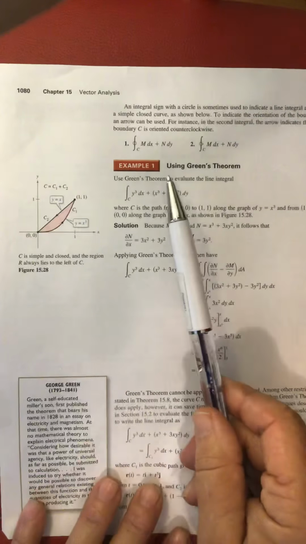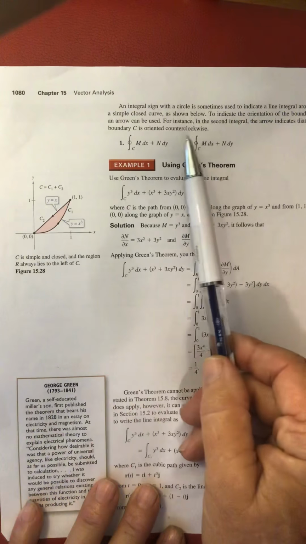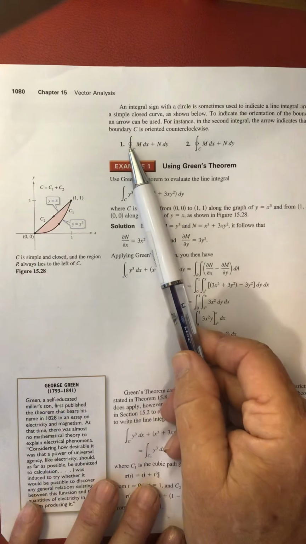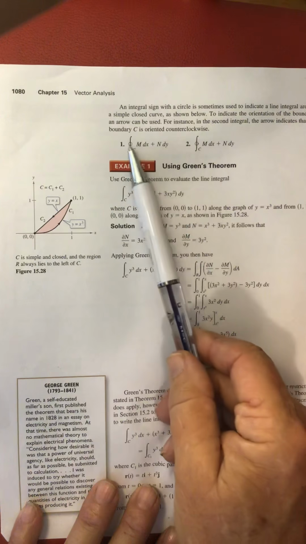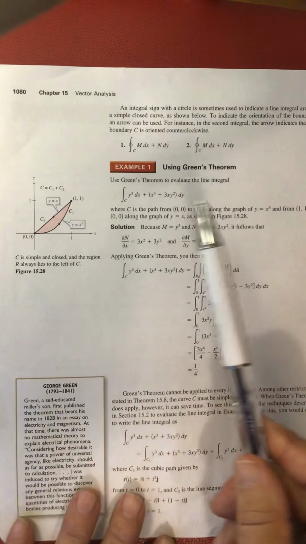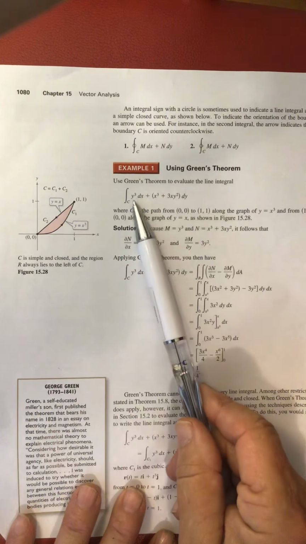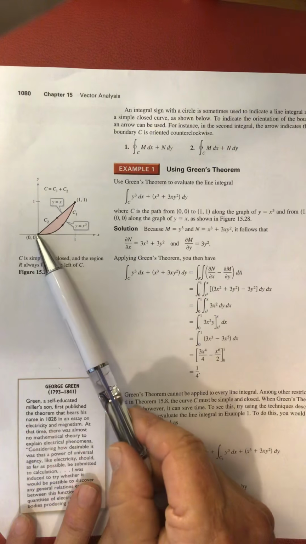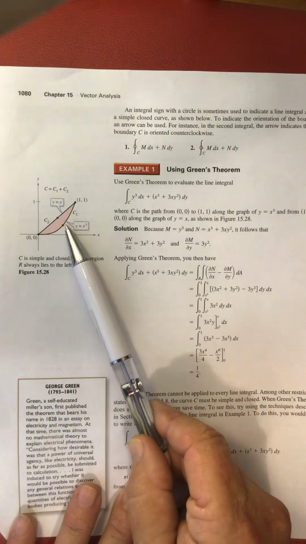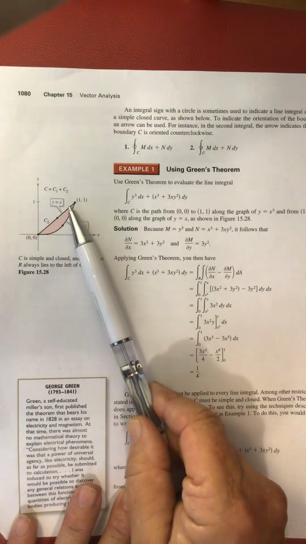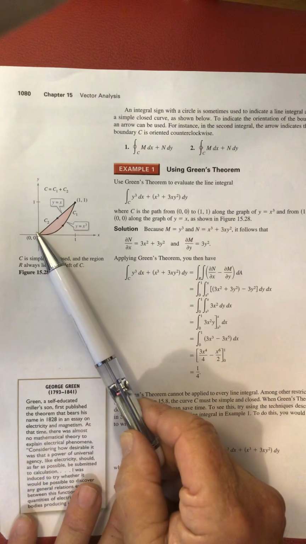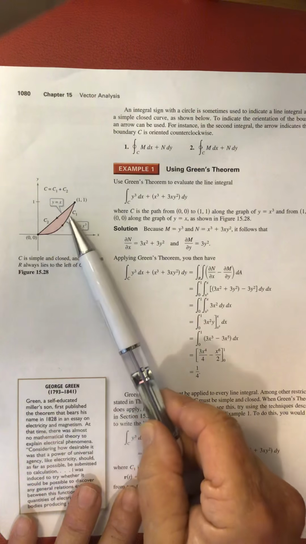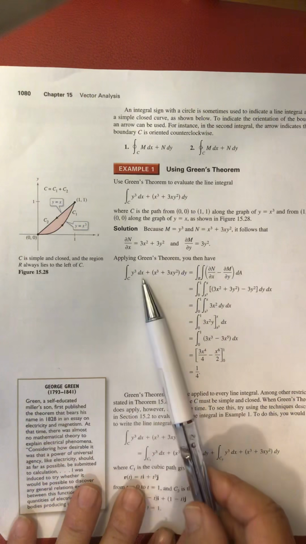And again, in some books, they use the integral sign with the circle there to show that it is oriented counterclockwise, that it's closed. So when you have that situation, here we go. A function dx plus a function dy on a curve. And the curve starts at 0,0 on the path y equals x cubed to 1,1, and then on the path y equals x back to 0,0. So it is closed. It is counterclockwise oriented. Therefore, we can use Green's theorem.